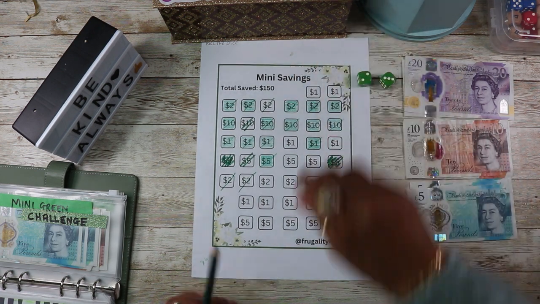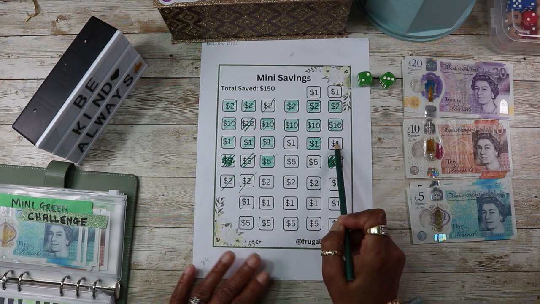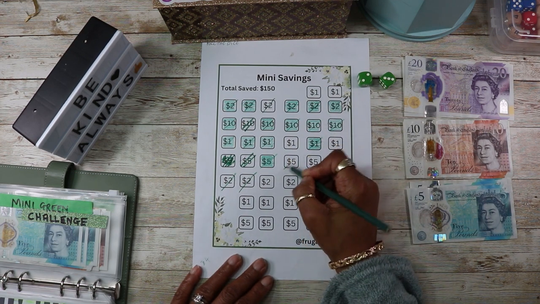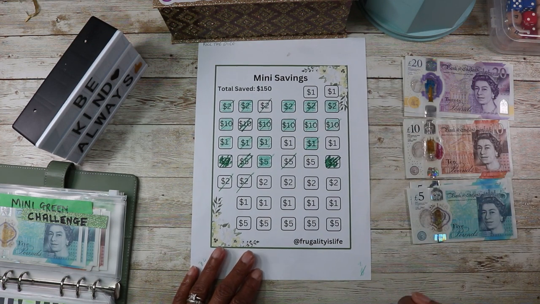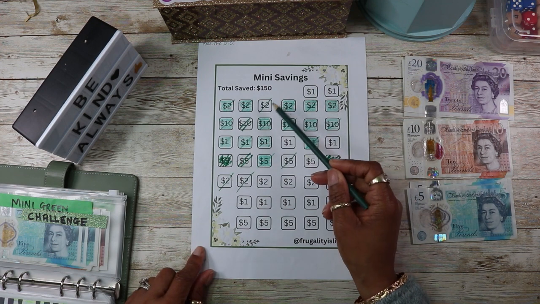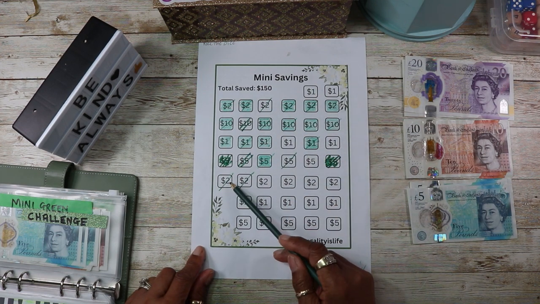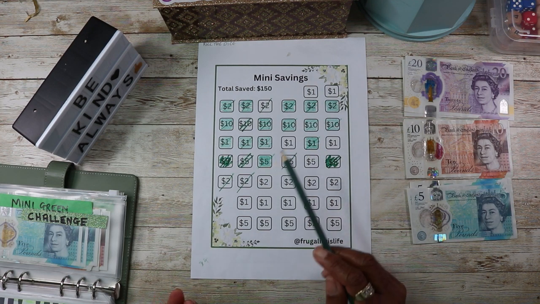3 and 2 is 5. 1, 2, 3, 4, 5. And let's do one more. Now let's count and see how much we've got so far. So we've got 2, 4, 6 and 5. That's 11.